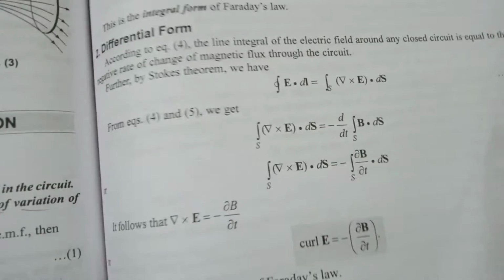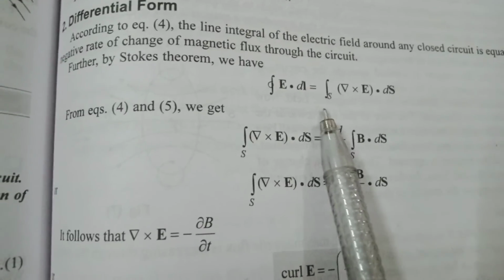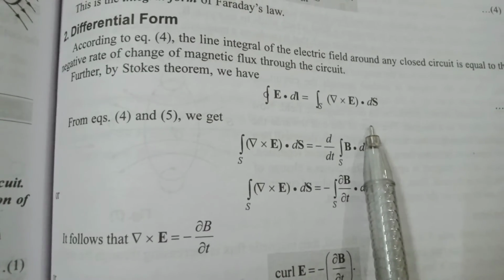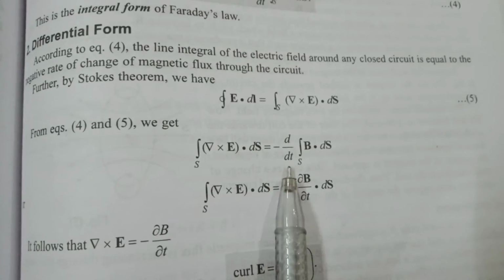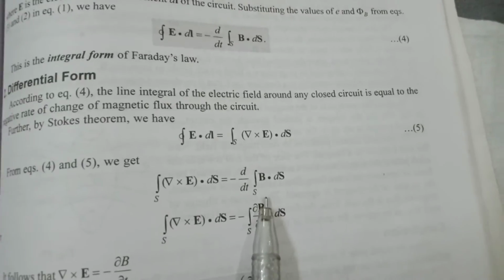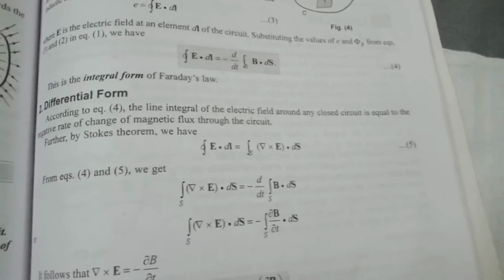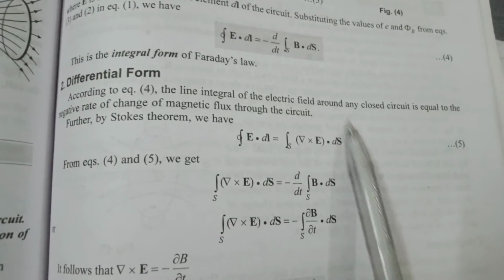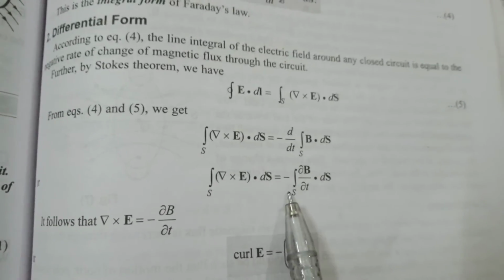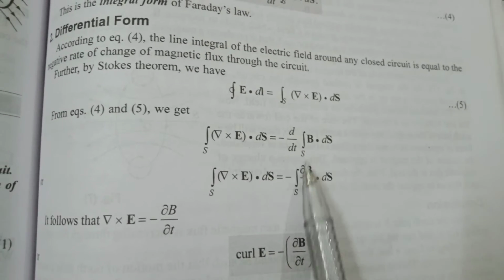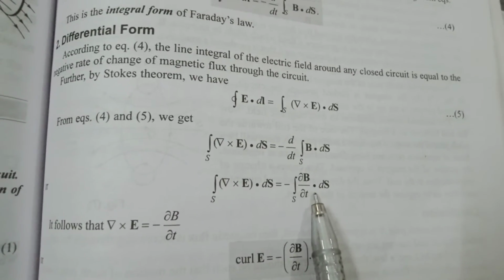Now the differential form. Integral E dot dl can be written as integral del cross E dot dS by Stokes' theorem. Now del cross E dot dS can be written this way: d by dt of B dot dS. Why? Because E dot dl is B dot dS. Substituting that, or del cross E dot dS is this d by dt taken inside, dou B by dou t dot dS.